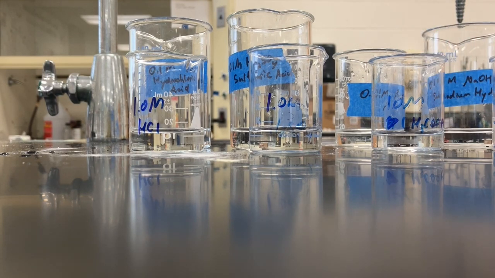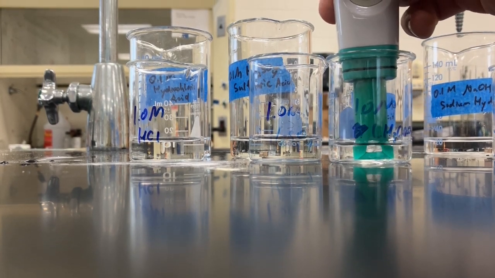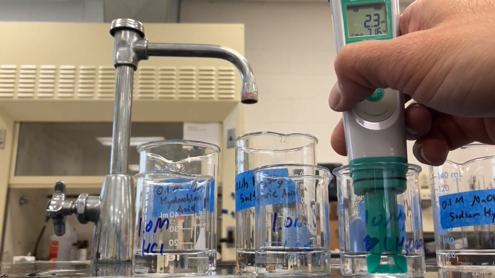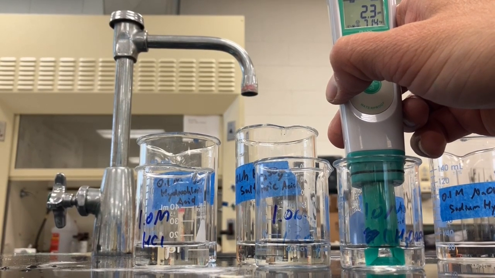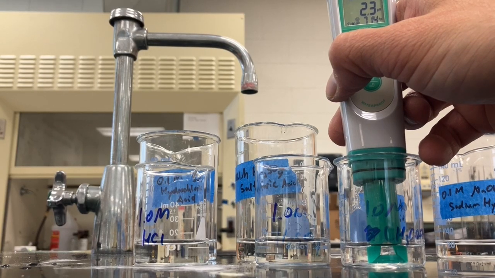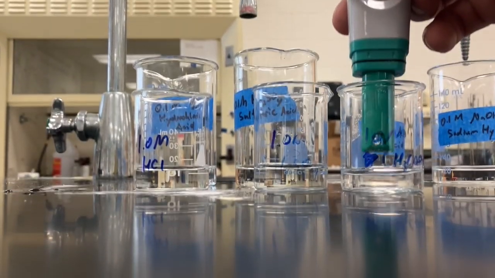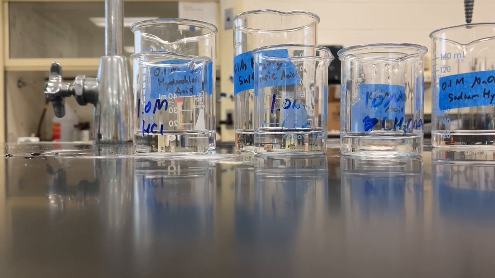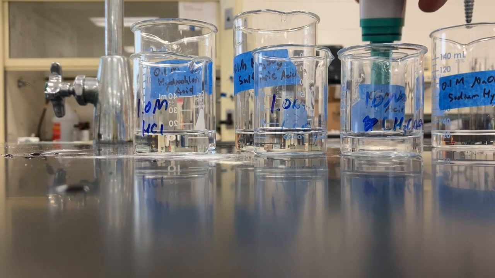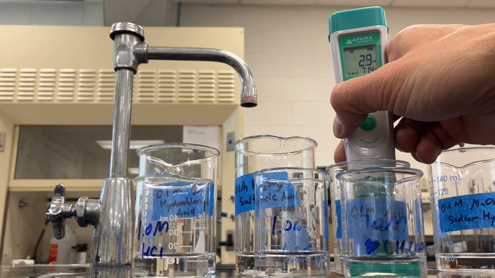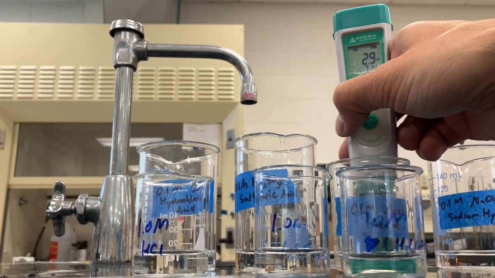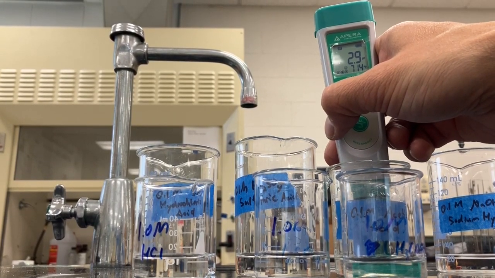Acetic acid. This is acetic acid. So that is 2.3. Even though it's 1.0 molar, it's a much higher pH than the other acids. Wonder why that is. And then the 0.1 molar: 2.9. Okay.